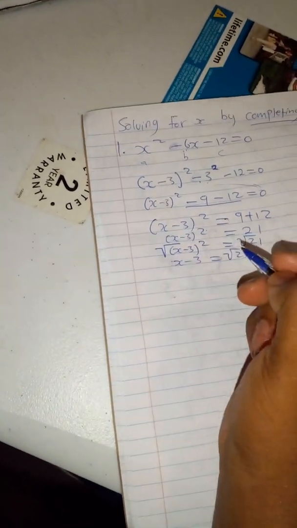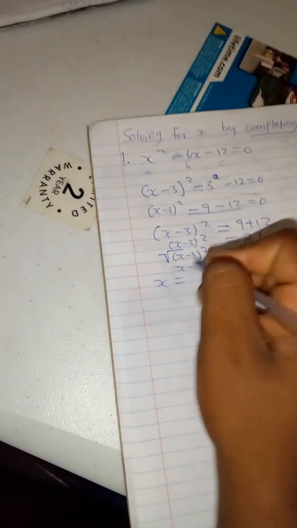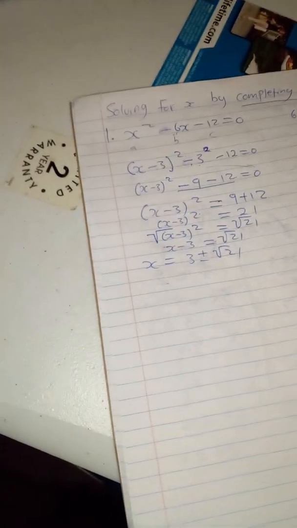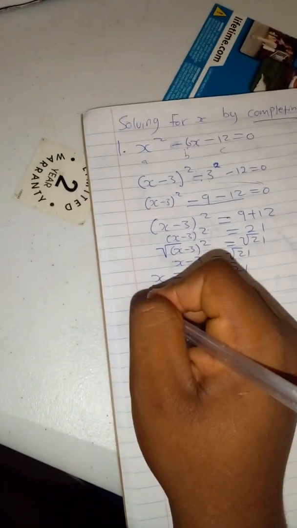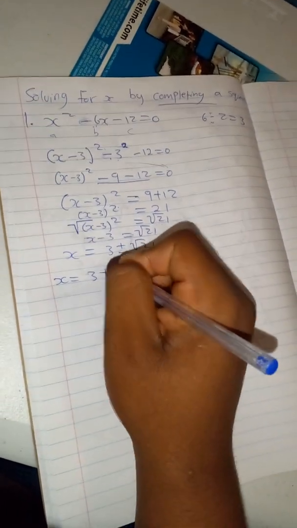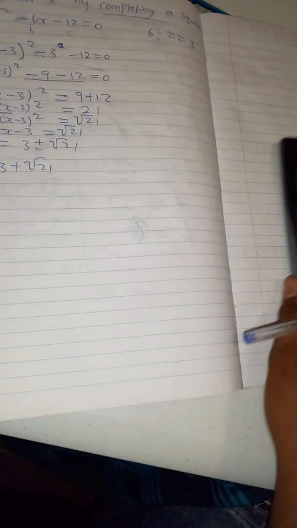Then x equals 3 plus or minus the square root of 21. Let's start with plus. So x equals 3 plus the square root of 21, which gives me 7.58.